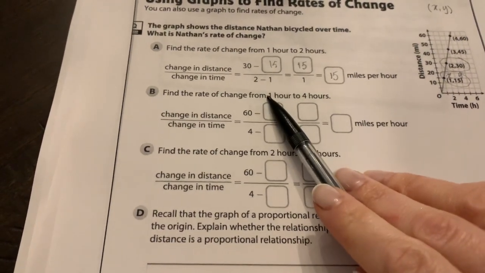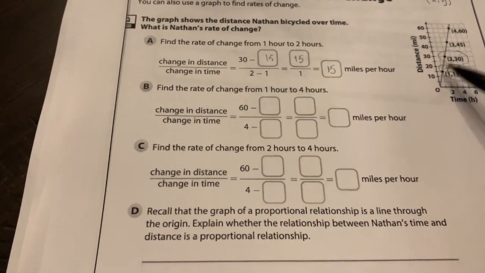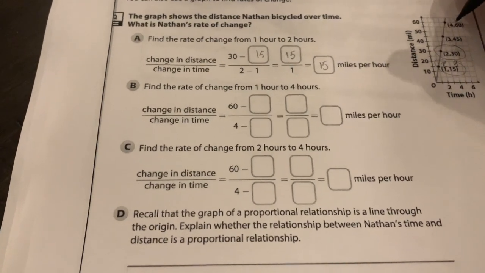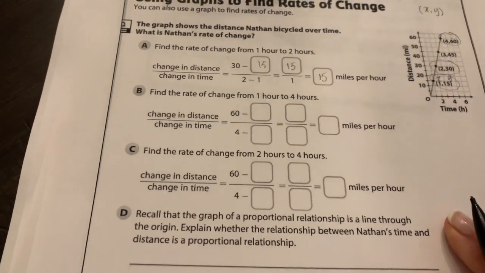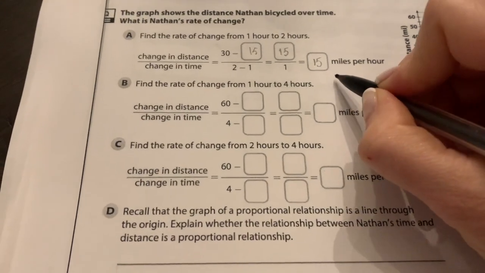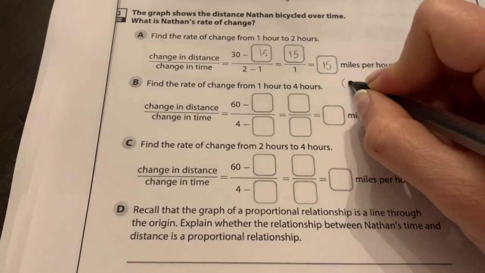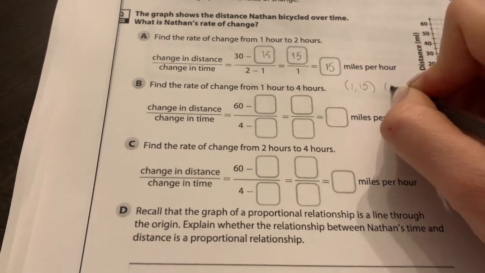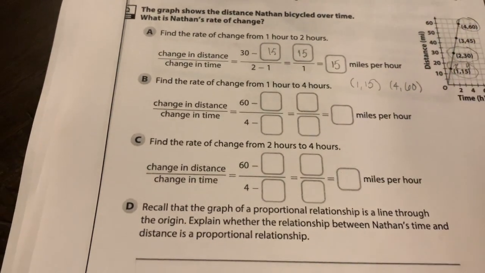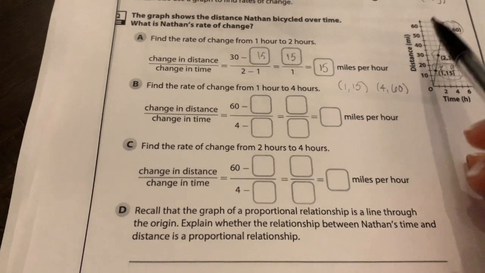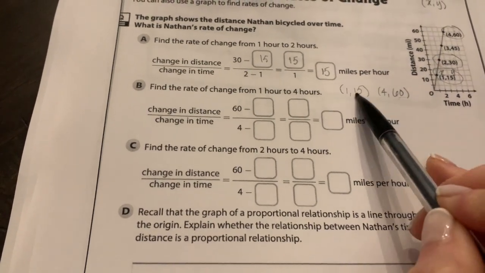Now they want us to find the rate of change from 1 hour to now 4 hours, so we're skipping all the way up here. Okay, so I'm going to write those points separately over here just so that you can see it. 1 comma 15 and 4 comma 60. So we're going to do the change in the y values first. So I have 60 and 15.